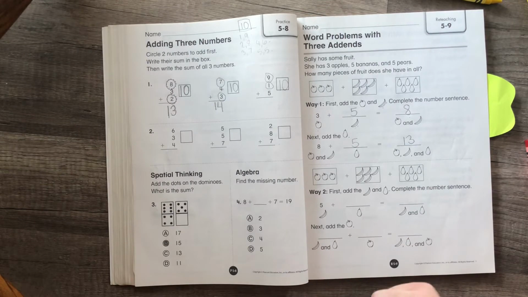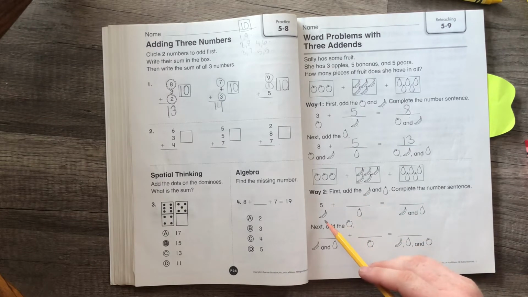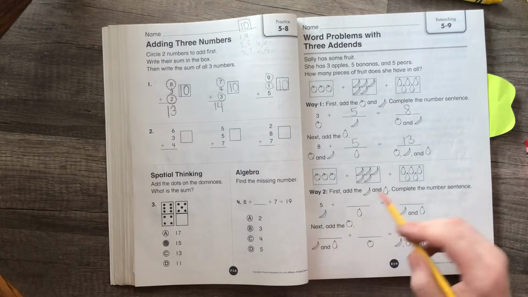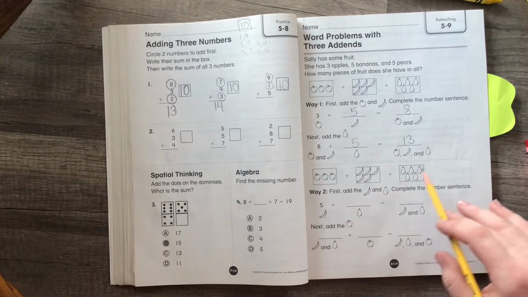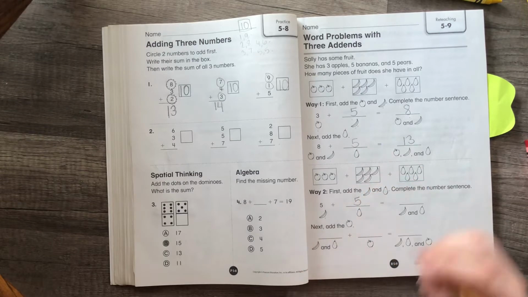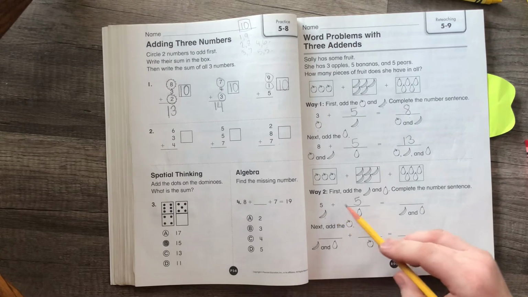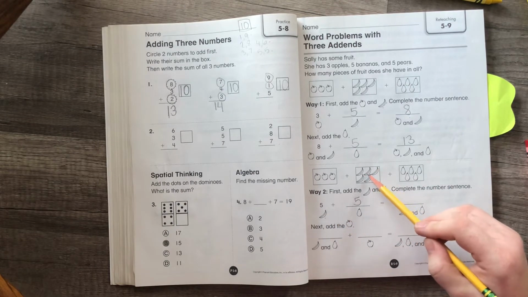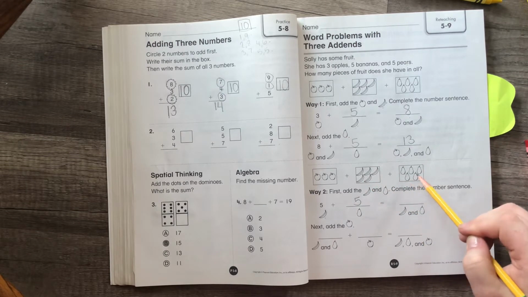Now, the second way we can do it, instead of adding apples and bananas, we can add bananas and pears first. Let's try that. So we have our bananas, which was 5, right? 1, 2, 3, 4, 5. And now our pears. 1, 2, 3, 4, 5. Let's add those up. And how many bananas and pears do we have all together? Oh, 5 plus 5. If you know it, write it. If not, let's count it. 1, 2, 3, 4, 5, 6, 7, 8, 9, 10.